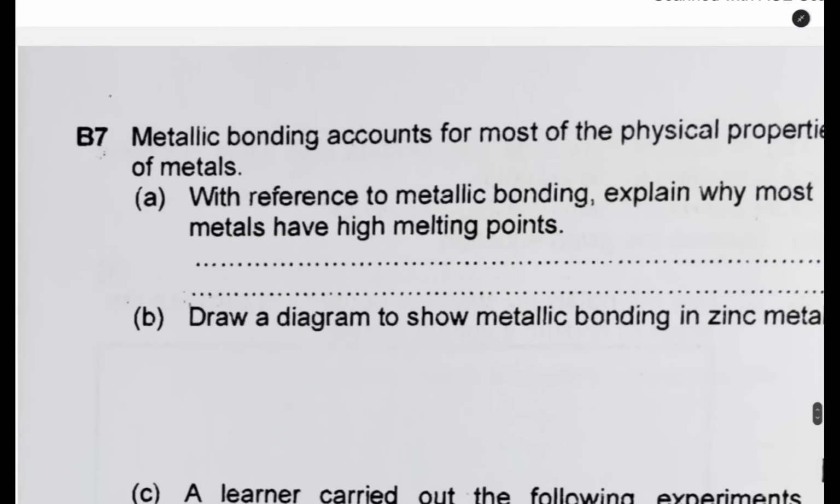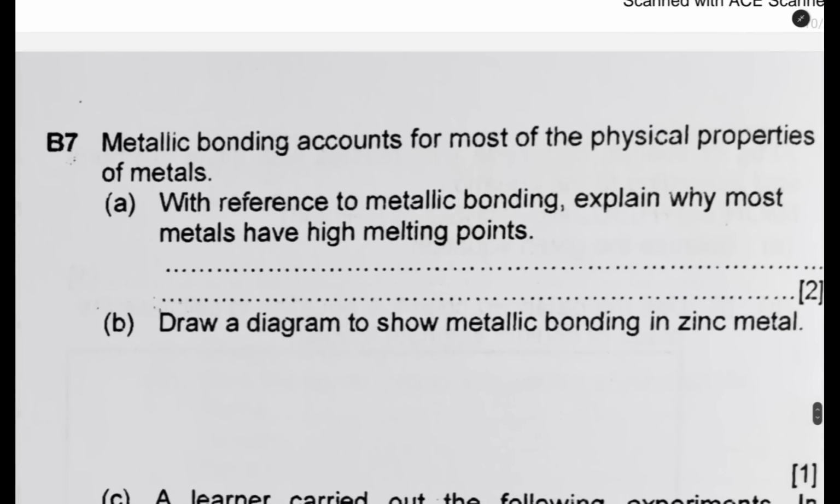Okay, then question 7, metallic bonding accounts for most of the physical properties of metals. With reference to metallic bonding, explain why most metals have high melting points.